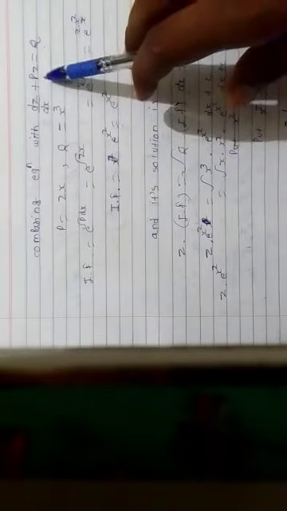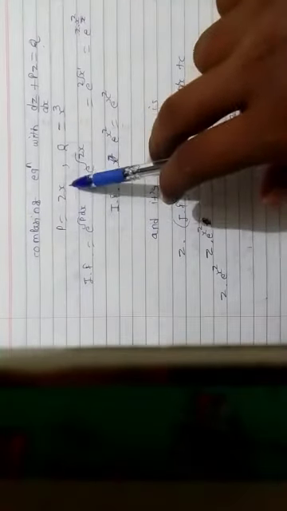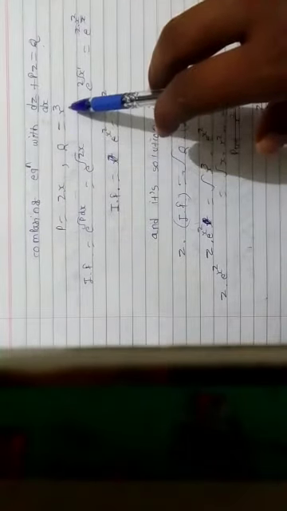Comparing the equation with dz/dx plus Pz is equal to Q, our P value is 2x and the Q value is x cube. Look here, the coefficient of z is the P value, 2x, and the term on the right side of the equals sign is our Q term.